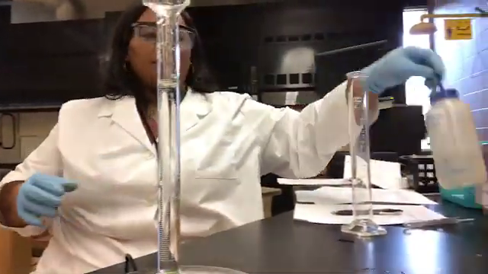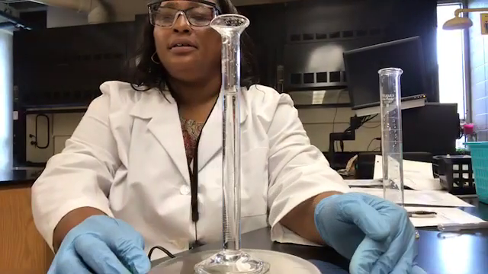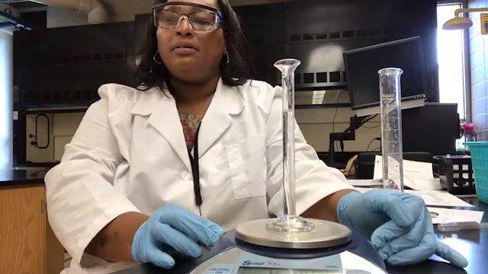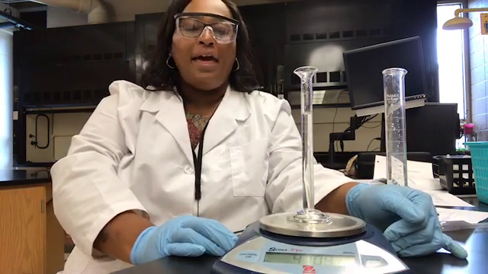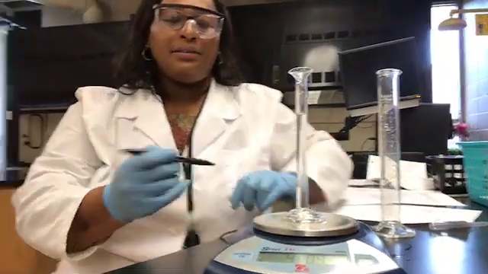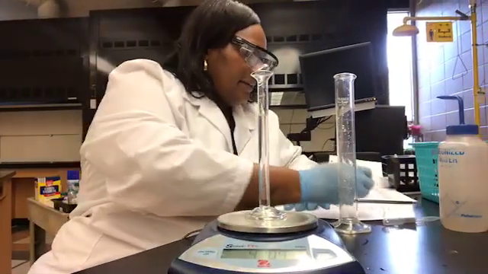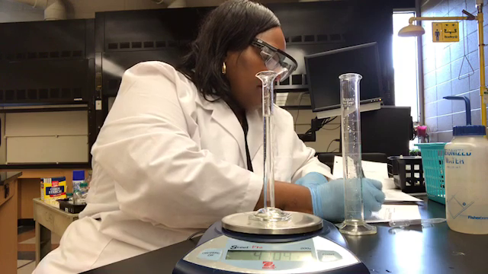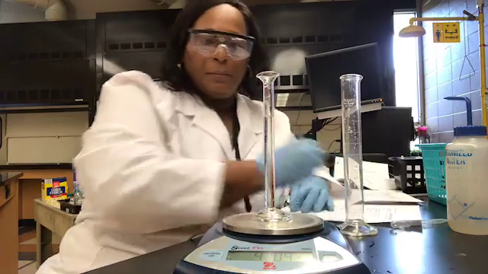So now what we need to do is record the new mass of the graduated cylinder plus water, and we need to determine the exact volume of water that we added. So our display on our balance is reading 47.09. So the mass of the graduated cylinder plus water is 47.09 grams.